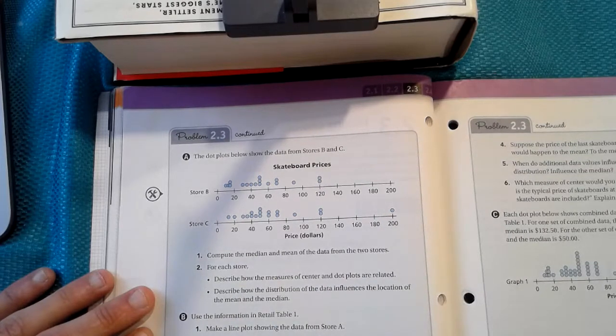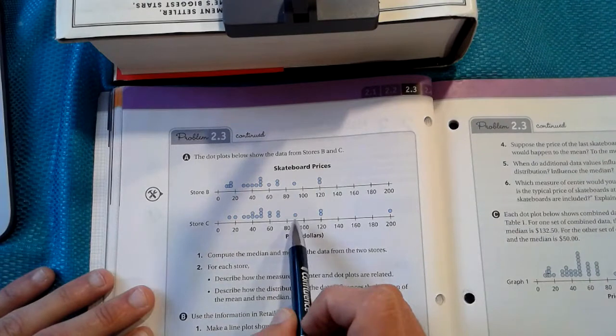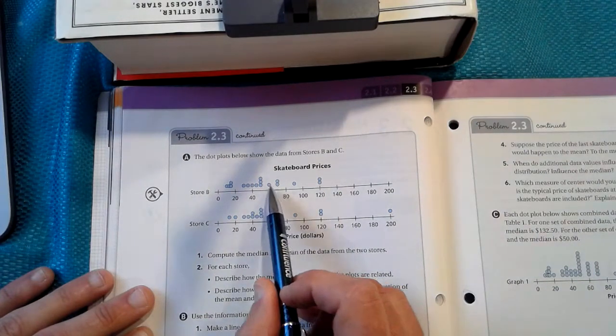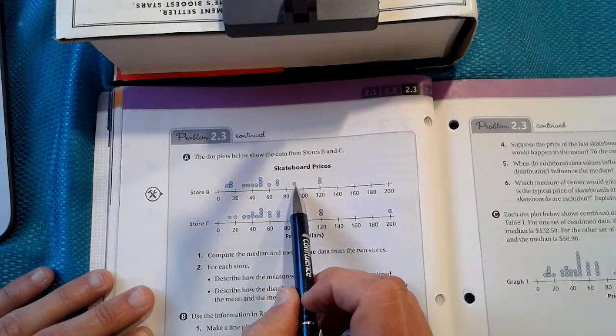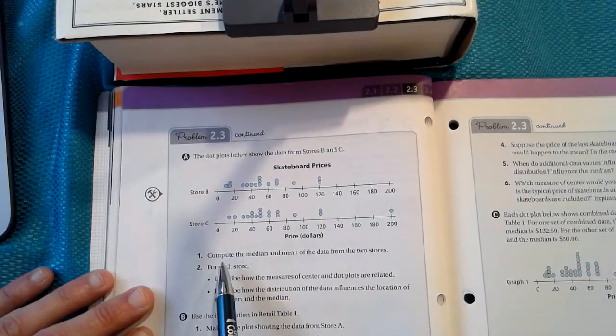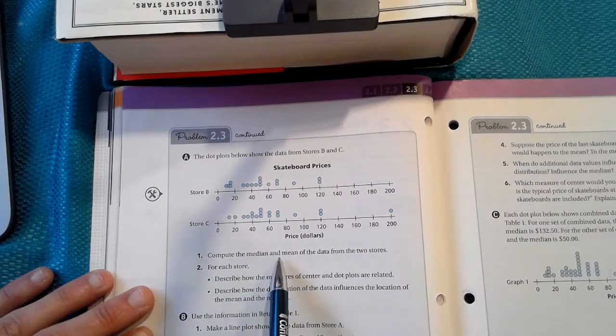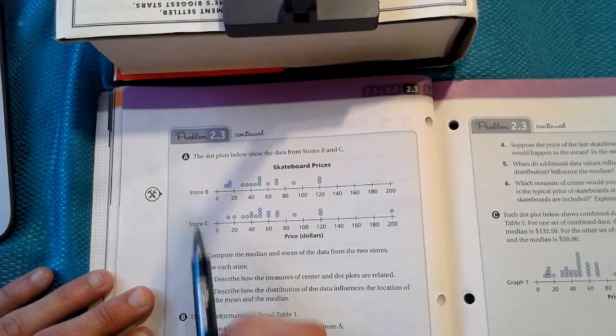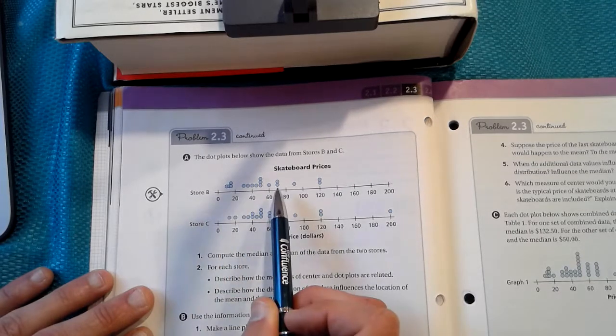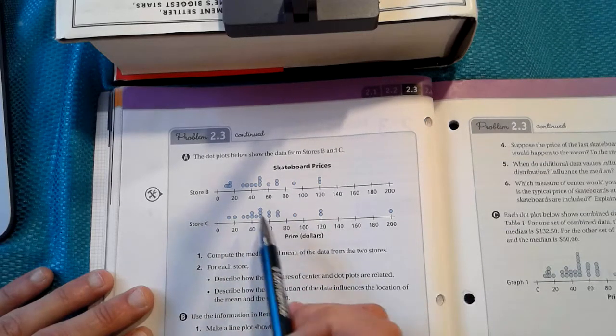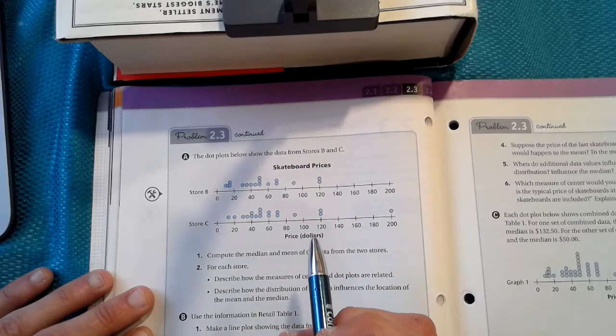Now, here's what I recommend. You'll notice that these dots aren't really precise. So if I'm looking at this dot right here, I know it's between 80 and 100, but is it exactly in the middle? Is it exactly 90? Maybe is it 88? Is it 92? I don't really know. So if I want to compute the mean and median of these two stores, of store B and C, I'm probably not going to be using this dot plot. What I'm going to be doing instead is using the actual data values.